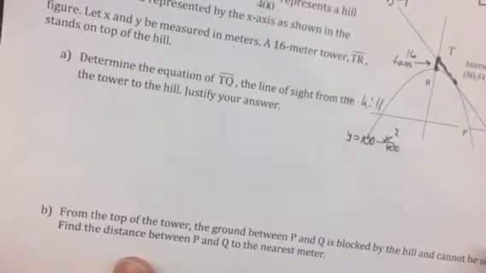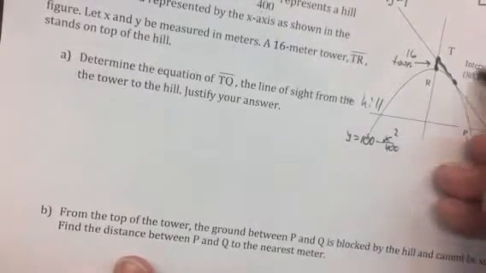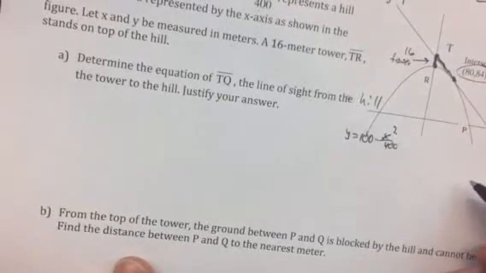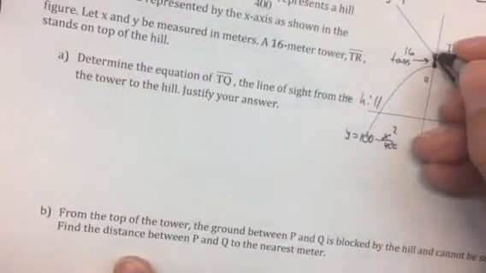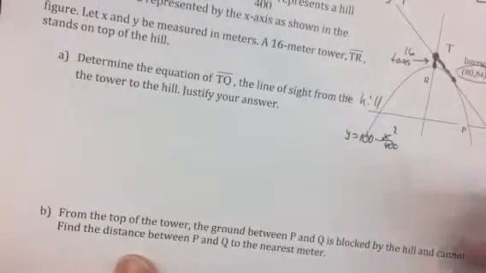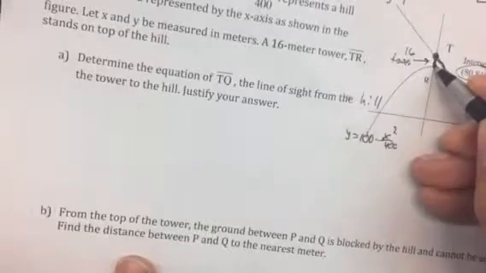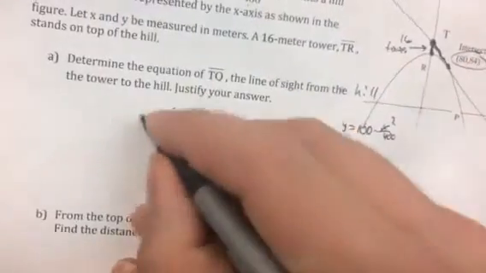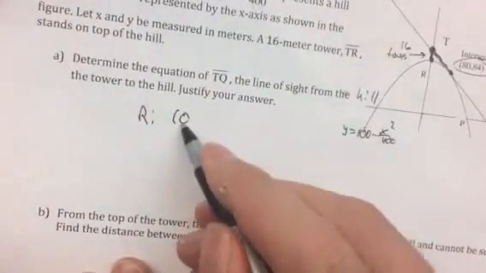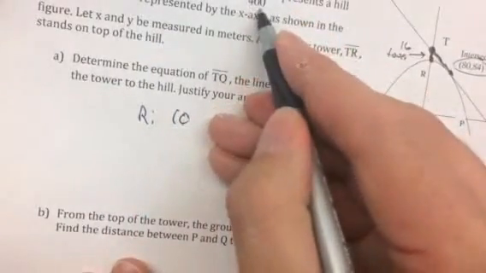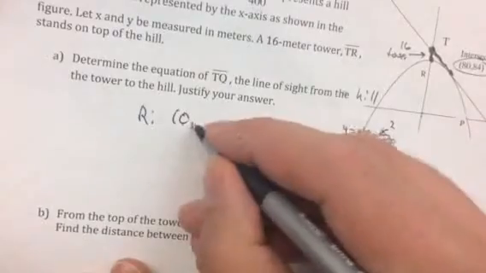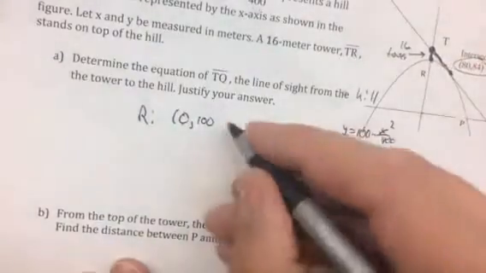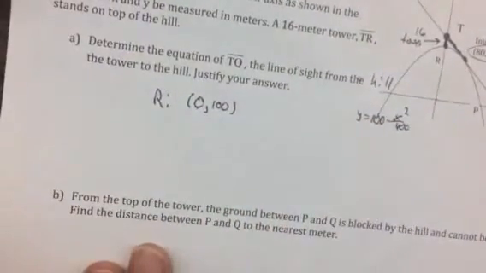I'm trying to find the equation. Well, I need a point and a slope. I've got a point here. I need the slope. So I need another point. Well, I have this other point because I can figure out what point R is by plugging in x equals 0. When x equals 0, this is R. When x equals 0, 0 divided by 400 is 0. 100 minus 0 is 100. So this hill had a point at 0, 100. Okay?